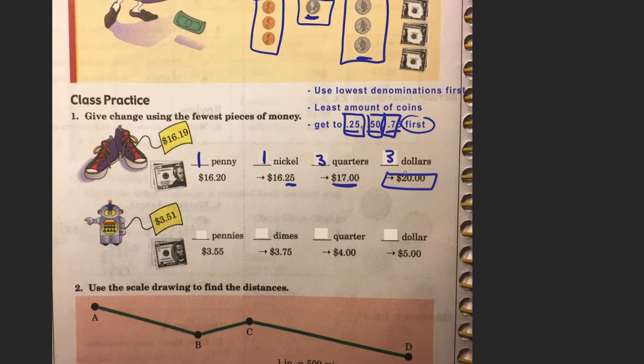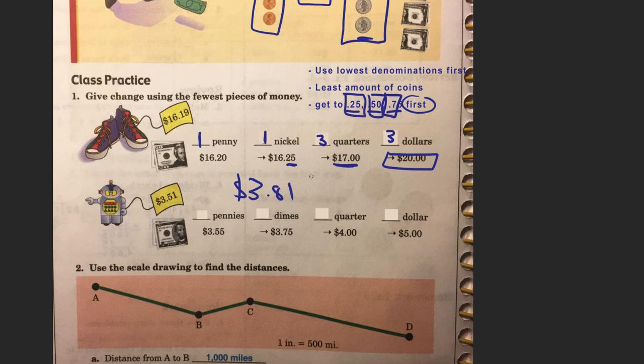So the total amount here is $3, plus 3 quarters is $3.75, plus 1 nickel is $3.80, plus 1 penny is $3.81. So $3.81 is the change that the customer gets back. You don't have to write this part, but I think it's just helpful.